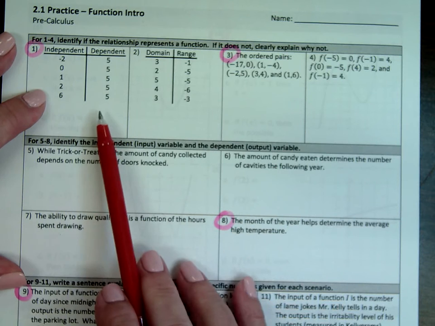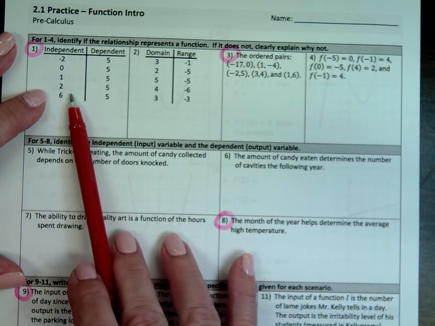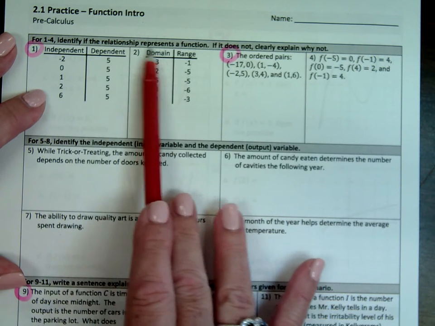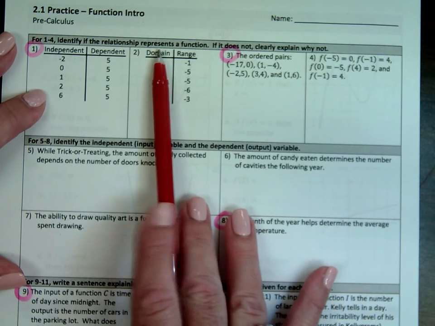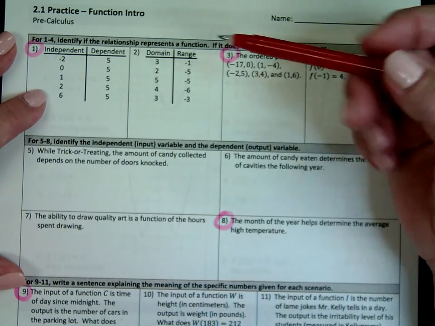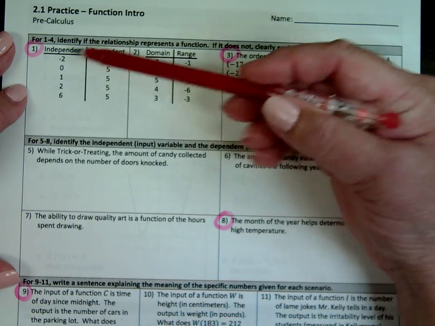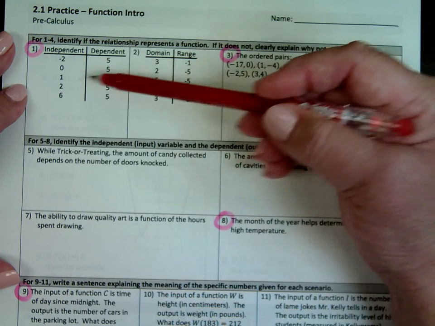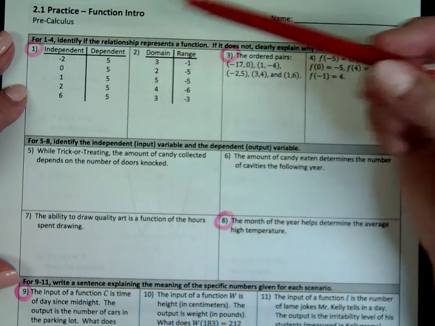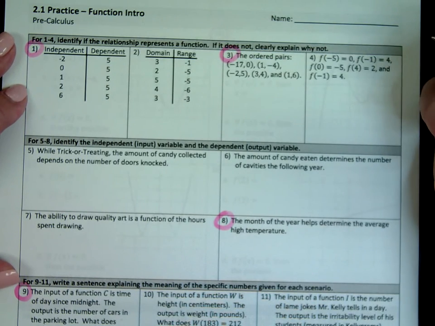So first one is identify if the relationship is a function or not, and if it's not, tell why. All right, so I'm looking at number 1. Number 1 has negative 2 to 5, 0 to 5, 1 to 5, 2 to 5, 6 to 5, and there are no repeating x's. So is it a function or is it not? Thumbs up, thumbs down.